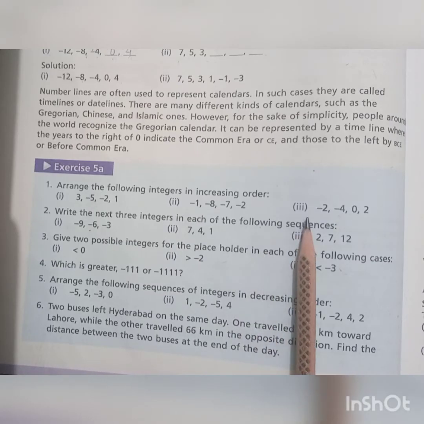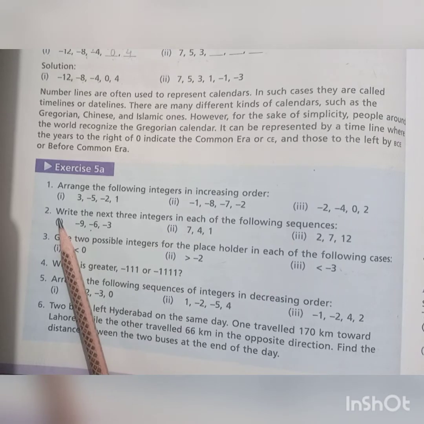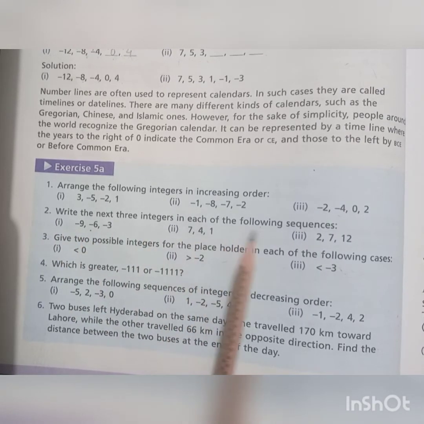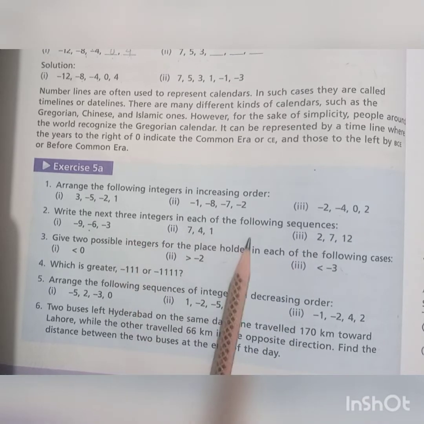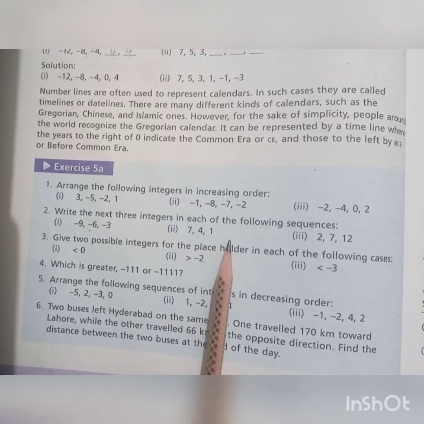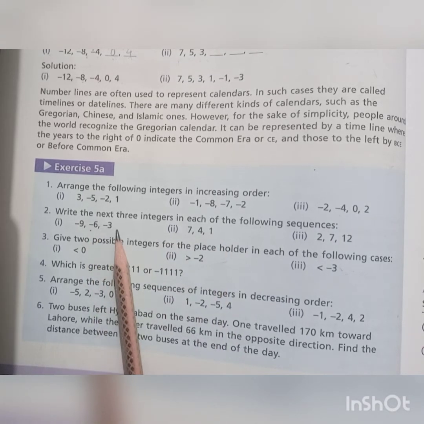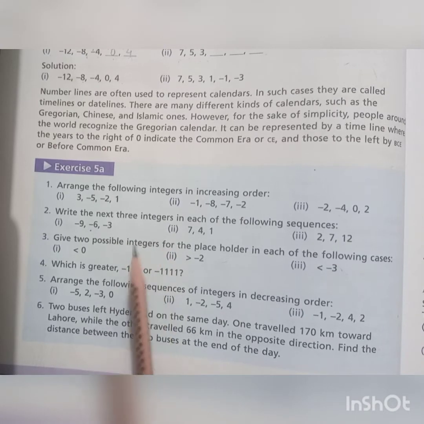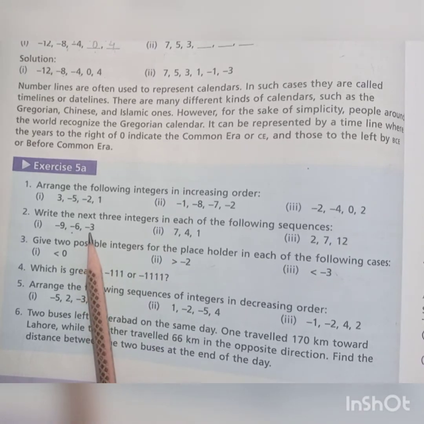Now students, part number 3 is in your homework. Next, move towards question number 2: write the next 3 integers in each of the following sequences. Students, in these parts the sequence is given, and from it we have to find the next 3 integers. Some integers are already mentioned, and we have to find the next 3 integers that follow. Minus 3, so let's write the next 3 integers.